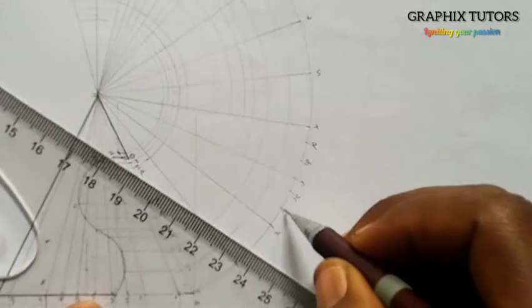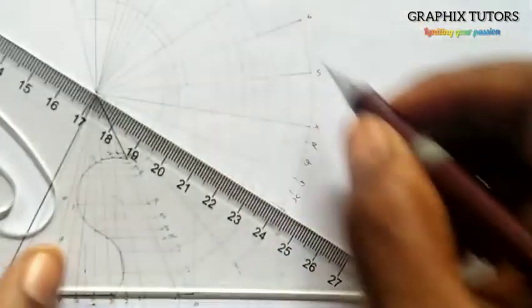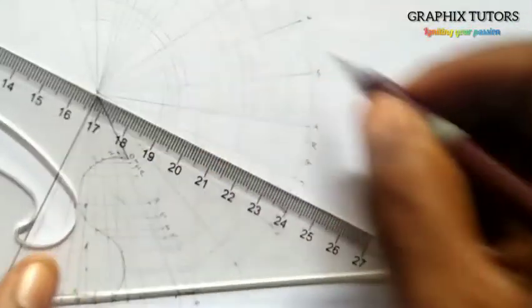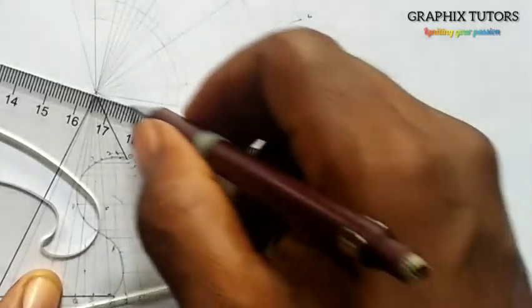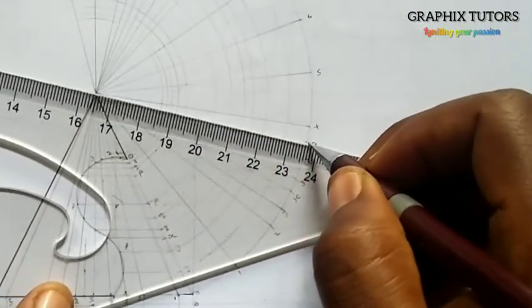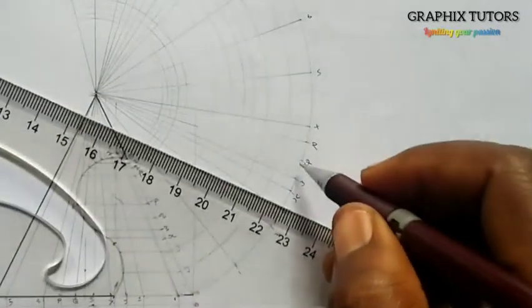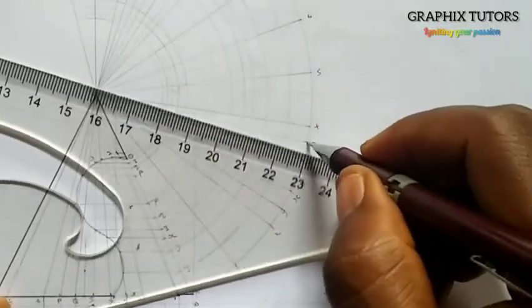My Y to the center, X to the center, Q to the center, P to the center. So let's do the Q very well, and P very well too.